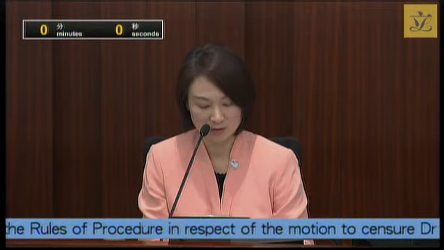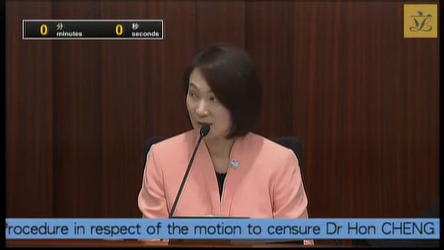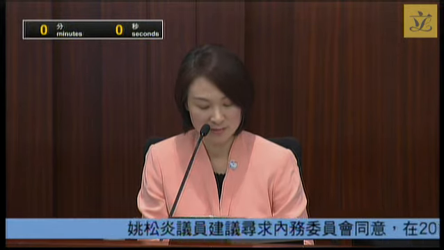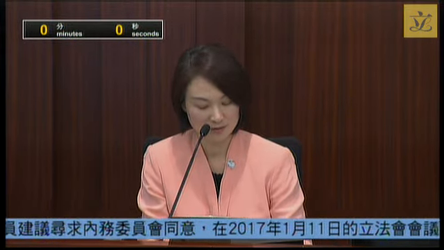Item 13. Mr. Yiu Chung-yim would like to seek the approval of the House Committee to ask an urgent question at the LegCo meeting to be held on the 11th of January in relation to the alleged damage done to Tai Po Tsai in Tai Po. So paper CB(2)548/16-17(01). Mr. Yiu.